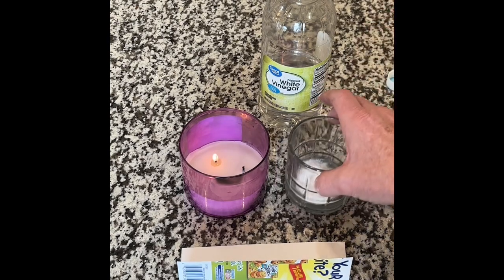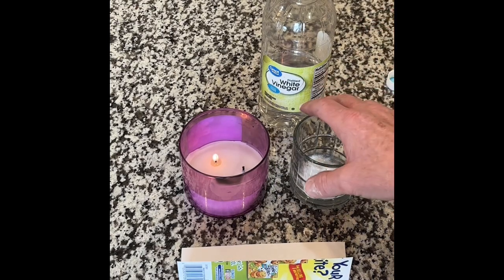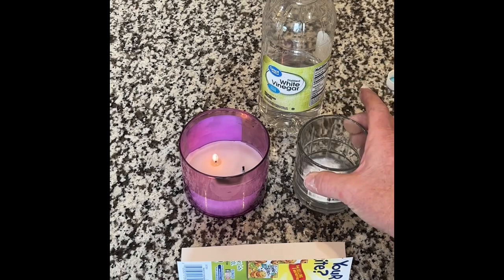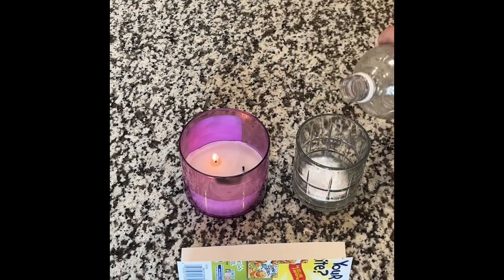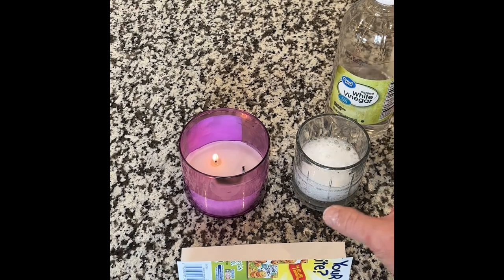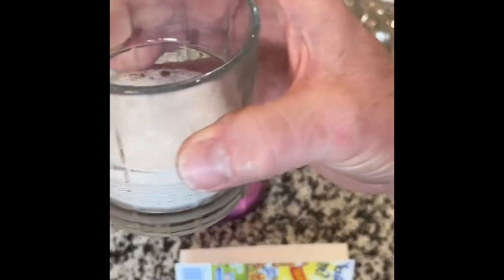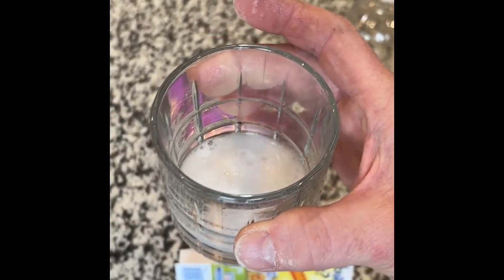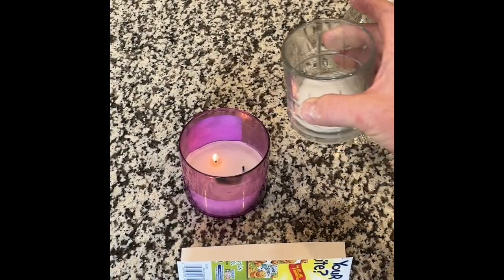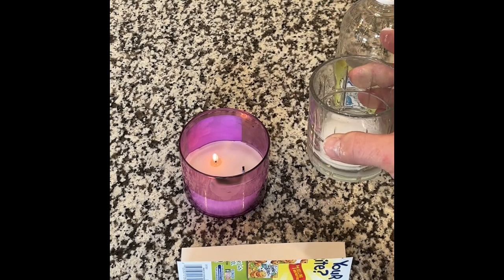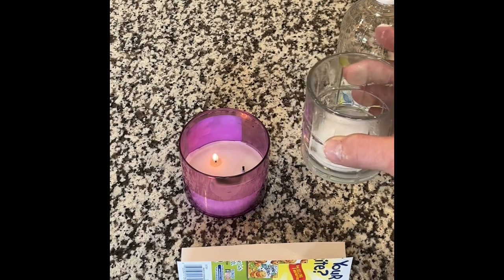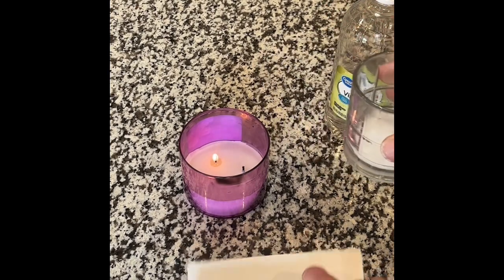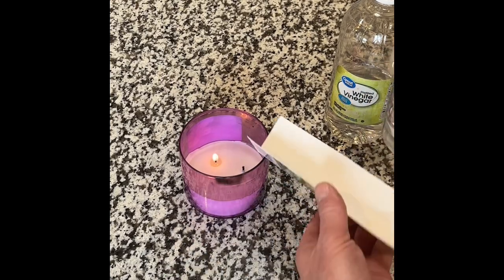So you may have tried this when you were a child. Got a little bit of baking soda in there, add a little bit of vinegar. And you can see this chemical reaction, a gas is being produced. Now if that gas is heavier than the air, and I were to be able to put that gas in this candle holder, then that candle will go out.